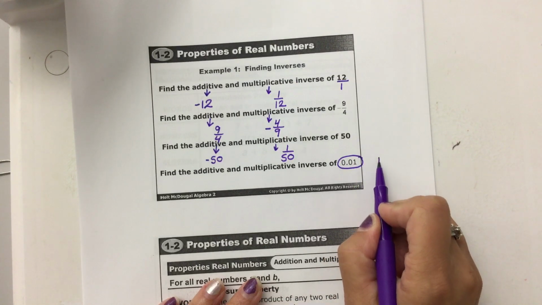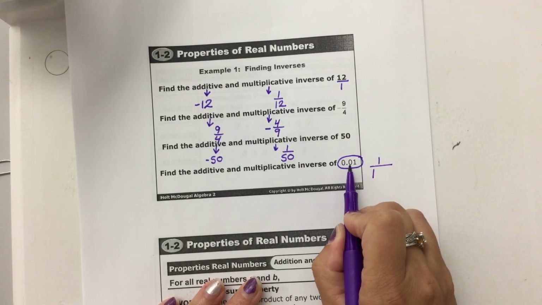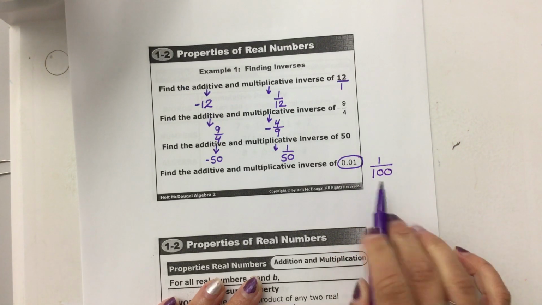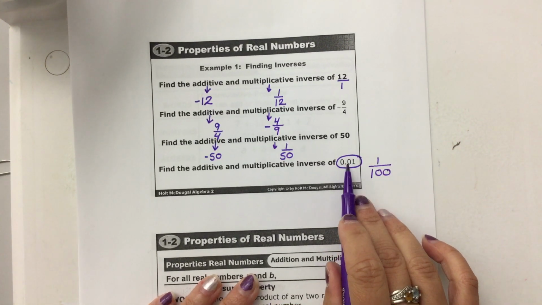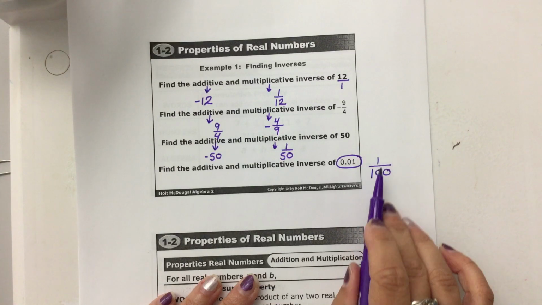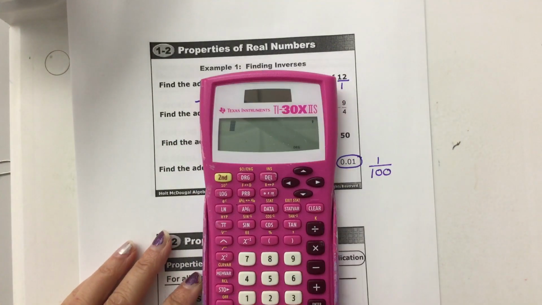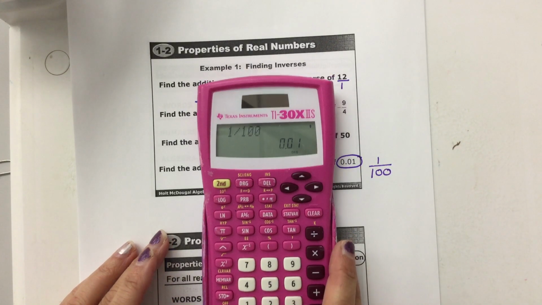Okay, so this is 1 over 1. There are 2 values after the decimal. That means there are 2 zeros on the bottom. So 0.01 is the same as 1 over 100. And just to make sure, you can always check with your calculator. If I go 1 over 100, I do get 0.01.